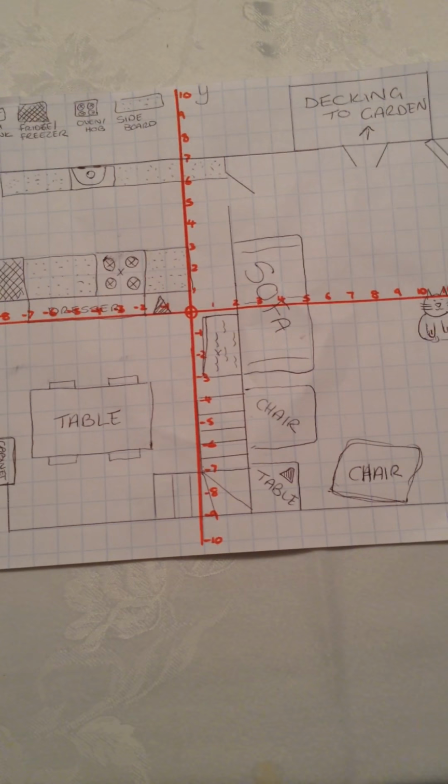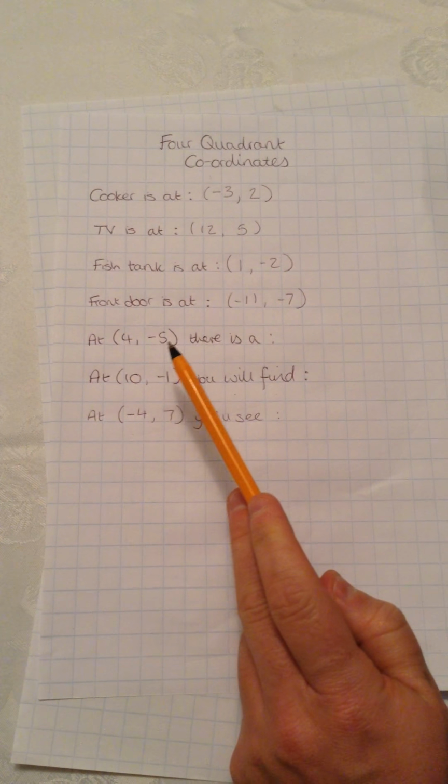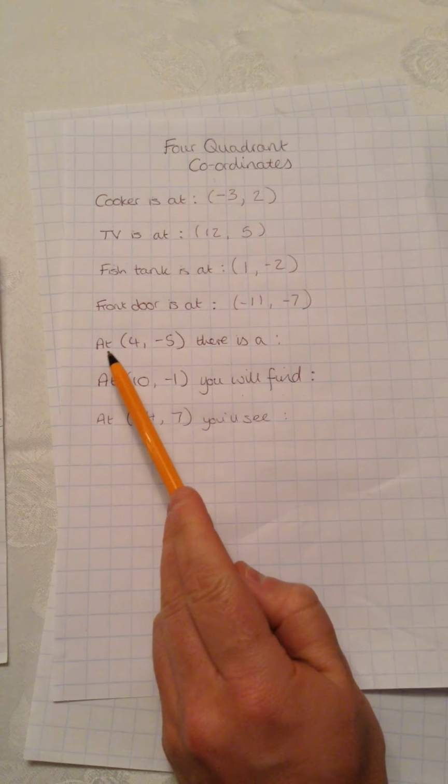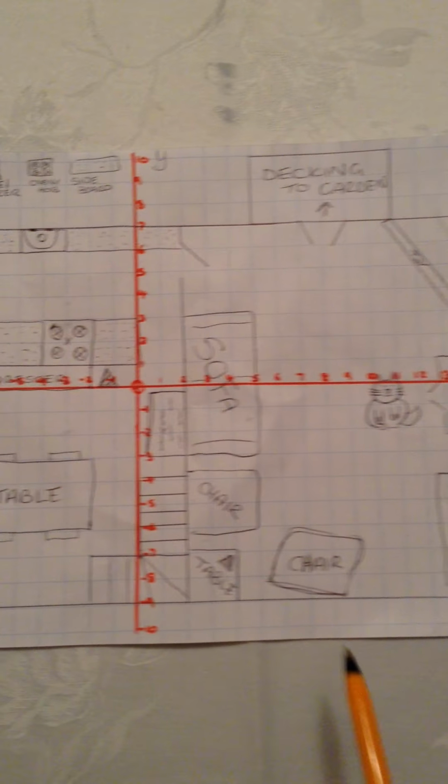The second thing you can start to do is have a look at these kind of questions here. So you could say at a coordinate point, see what you could find. So have a look at this one. At 4 minus 5, what is there? So let's have a look.